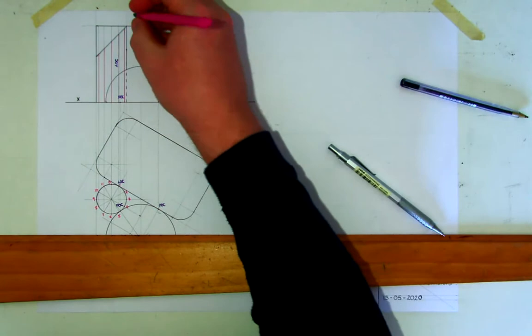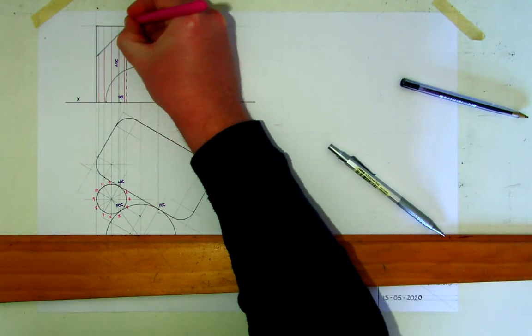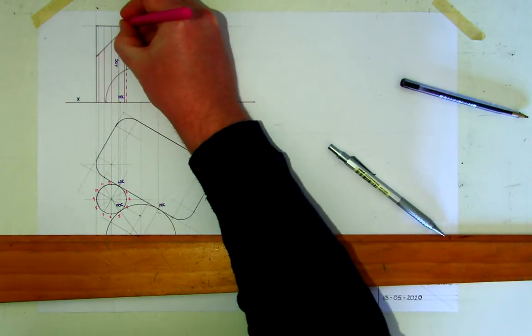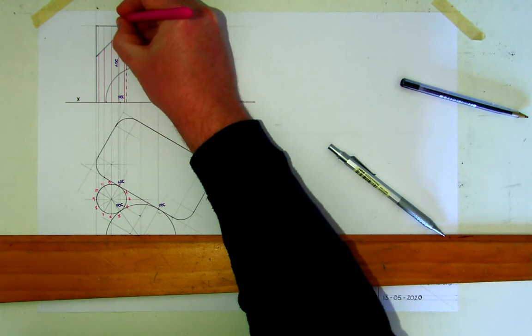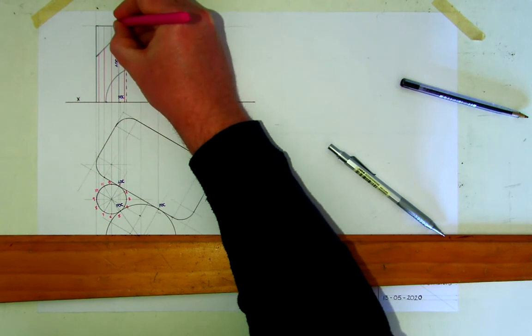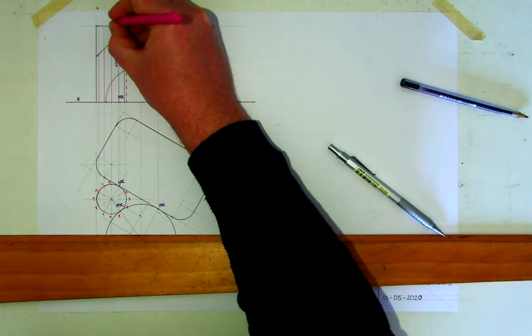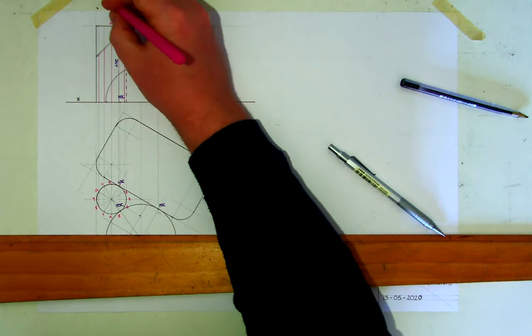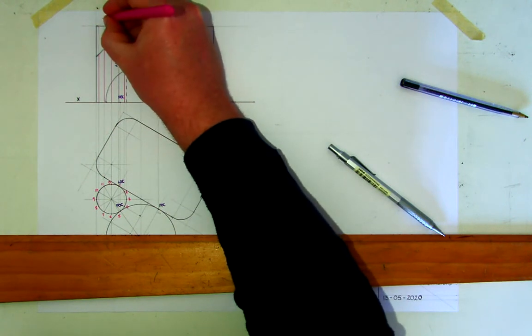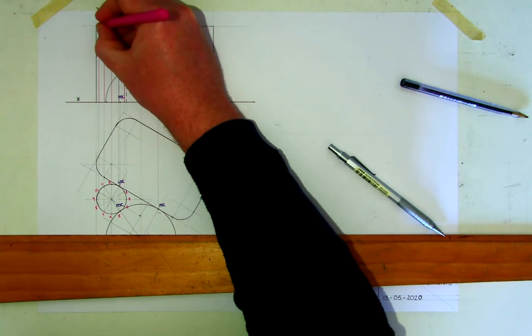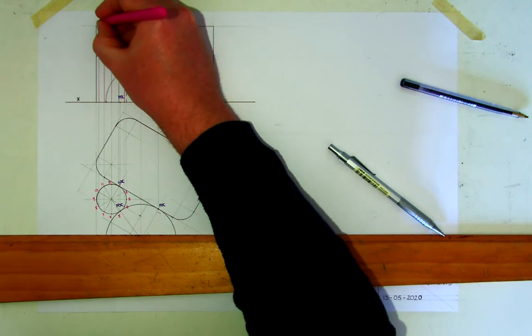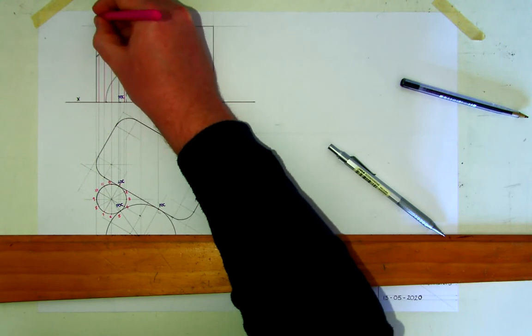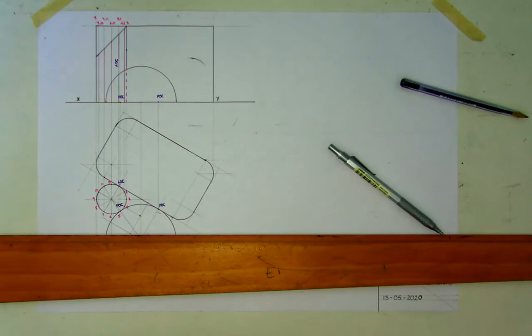I'll just label them. So we have 3, then we have 4 and 2, then we have this one up higher, 5 and 1. This one down here is 6 and 0. This one up here is 7 and 11. This one here is 8 and 10. And the last one is 9. Okay, so there I have all my generators there going down.